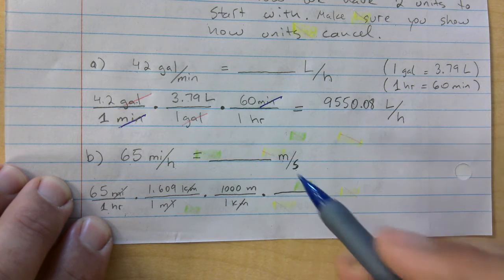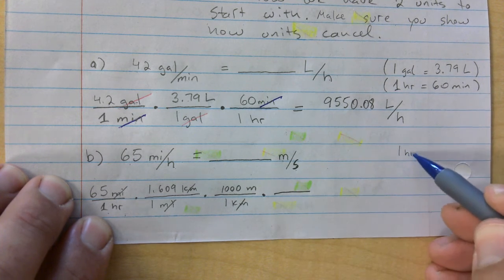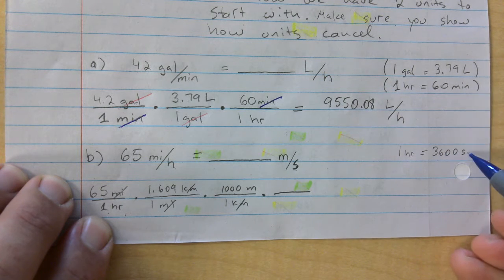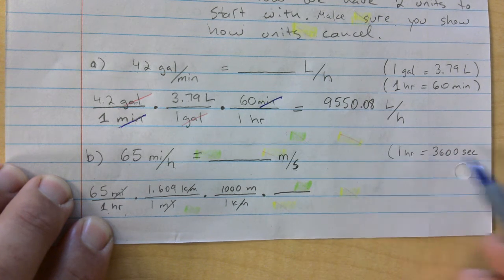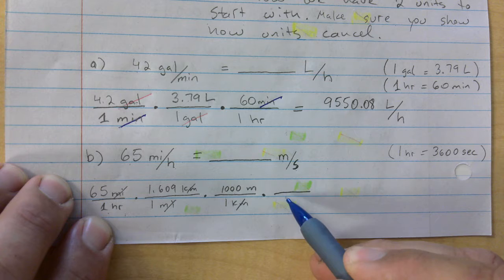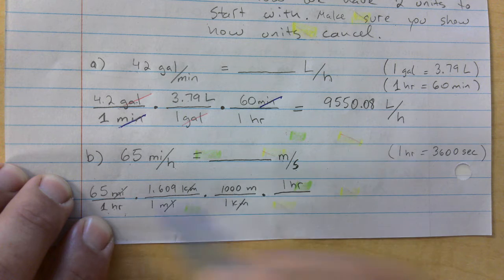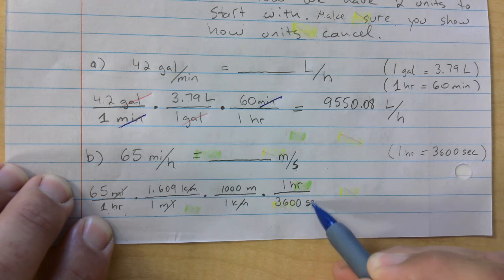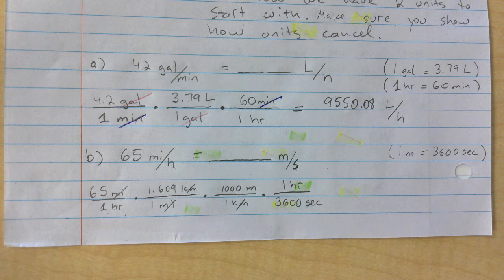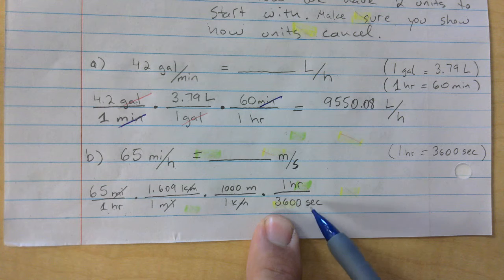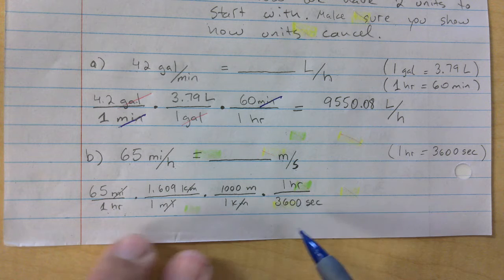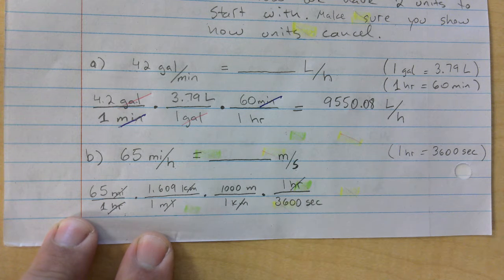So you can do this in 2 ways. You just know that 1 hour has 3,600 seconds, if you just remember that, because it's 60 times 60. So we have that 1 hour. I'm going to put this on top because I want to cancel it with hour in the denominator, and that's 3,600 seconds. Instead of doing 1 hour has 60 minutes and then 1 minute has 60 seconds, we just do it in one shot. But it's not wrong to have those two. It's just a bit more work, maybe. So I will cancel the hours with the hours here.